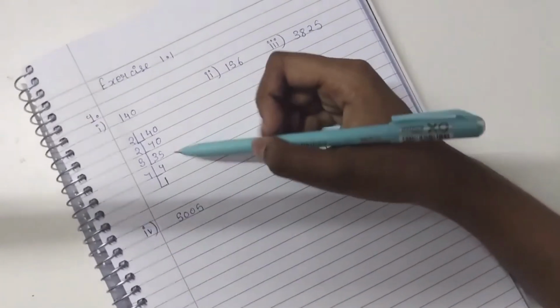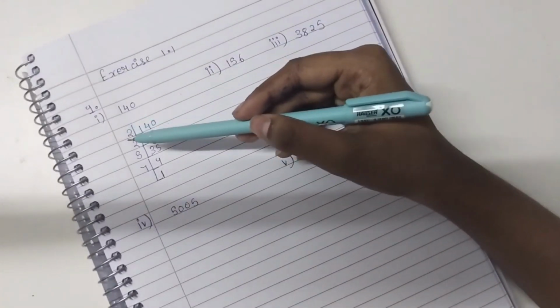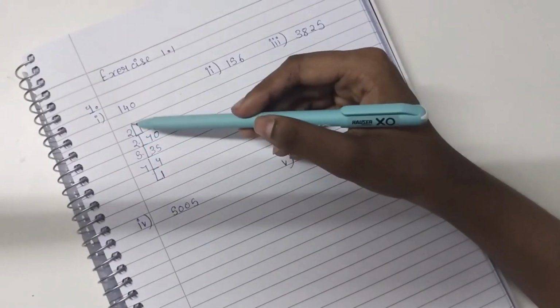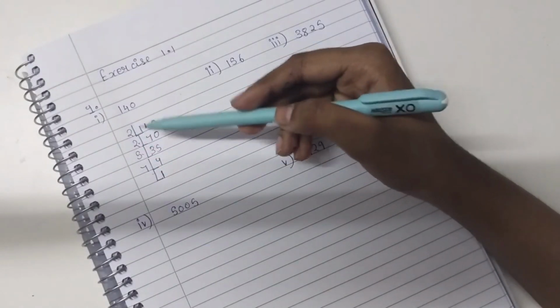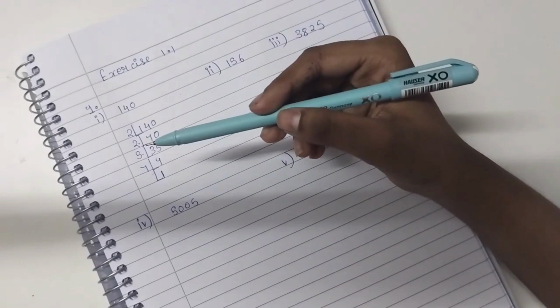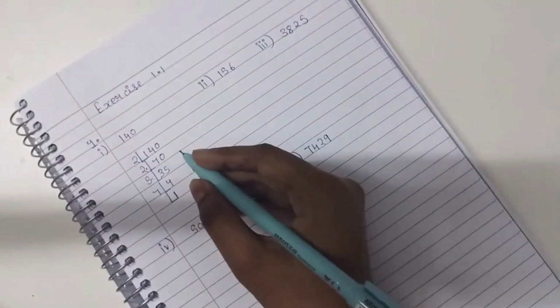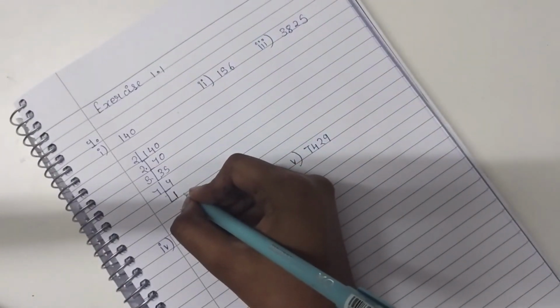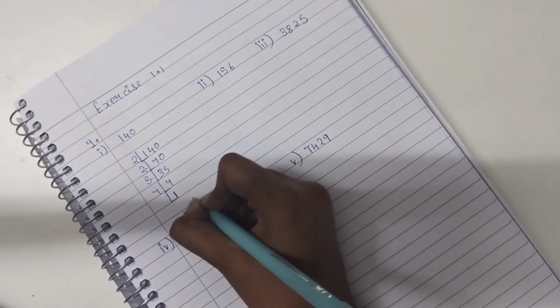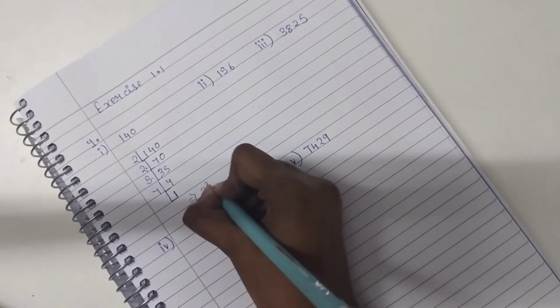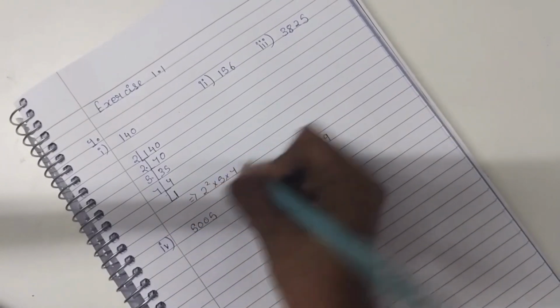So the prime factors of 140 are 2 times 2 times 5 times 7. And since 2 is repeated 2 times, 2 can be also expressed as 2 squared. So the simplified prime factors of 140 can be written as 2 squared times 5 times 7.